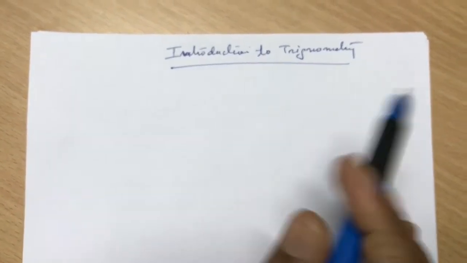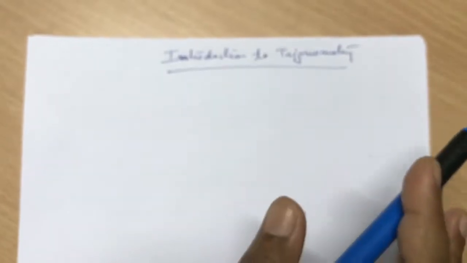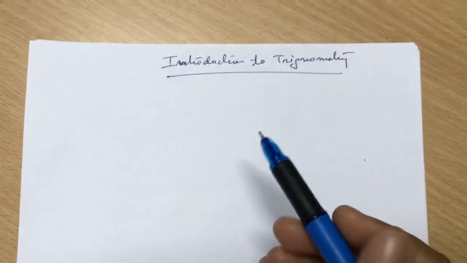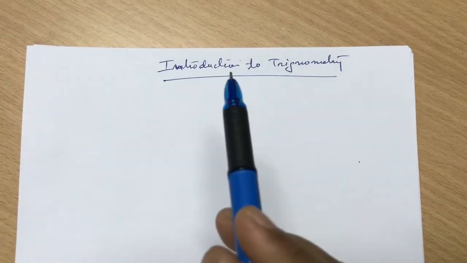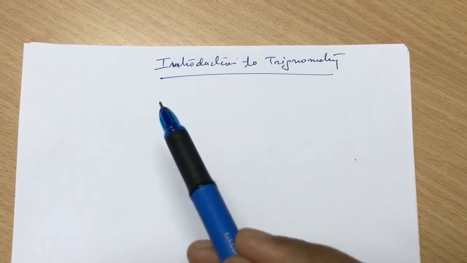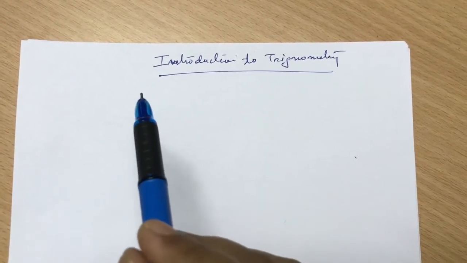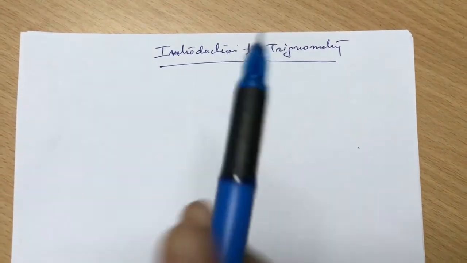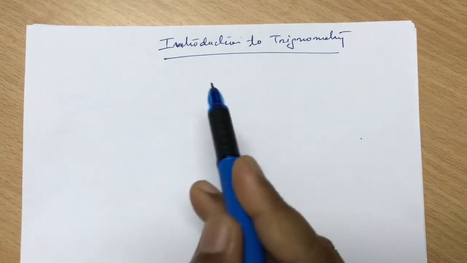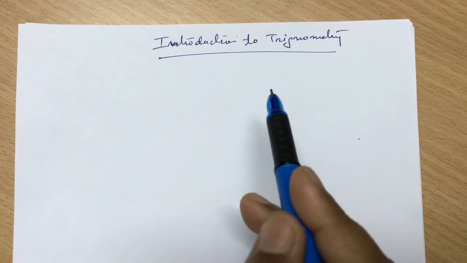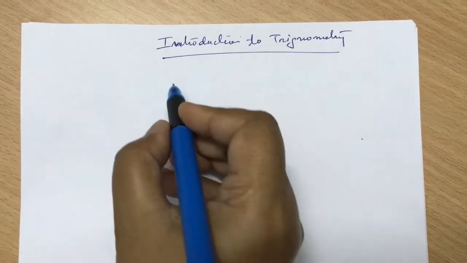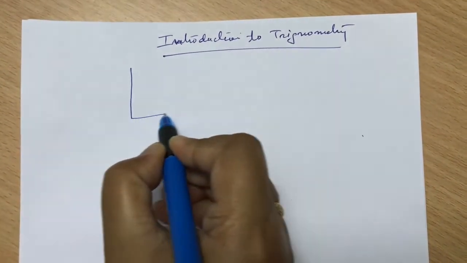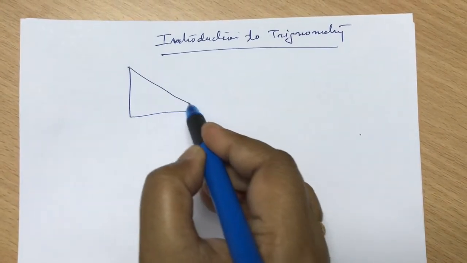Now you all must have known about triangles, various types of triangles. There are so many triangles: you have an isosceles triangle, a scalene triangle, an equilateral triangle. One type of triangle which you all must have studied is known as the right angle triangle. Now what is a right angle triangle?